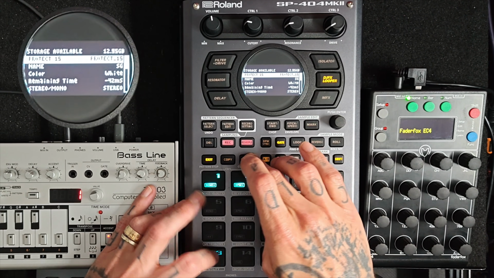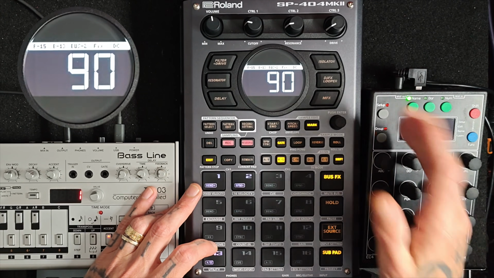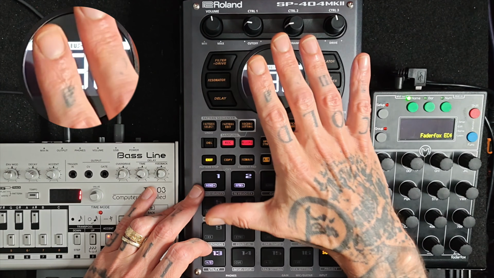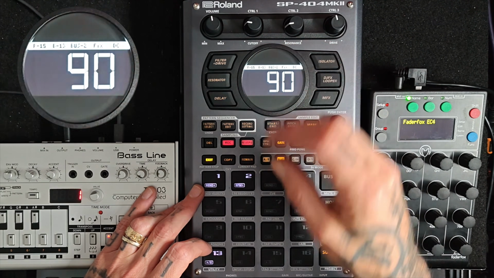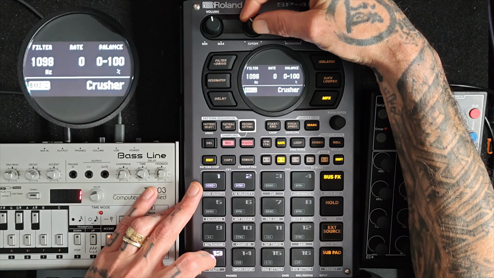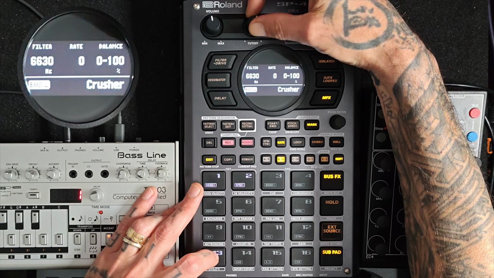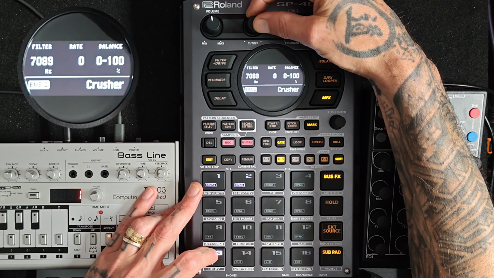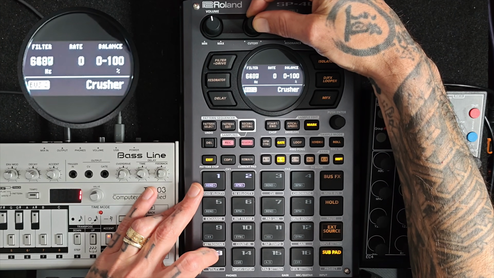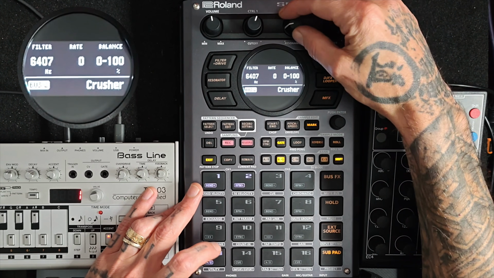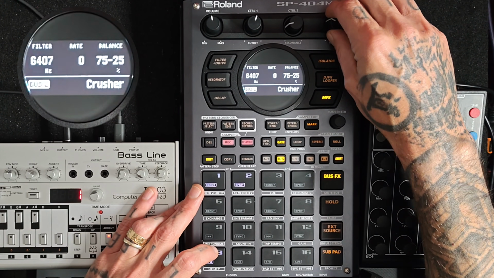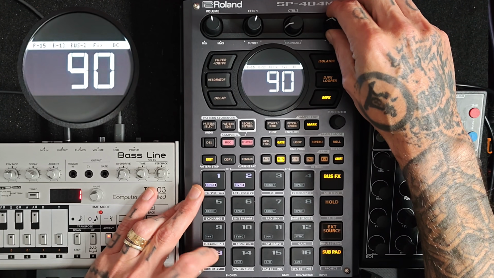Now I want to use some effects. So let's switch on bus 2. And the first effect I want to use is the crusher. I want to find the right frequency in order to make this sample a little bit more organic. And usually for this kind of hats, it's around 6K, 7K, around that. Of course, I don't want to use 100% wet, but I want to mix a little bit up.